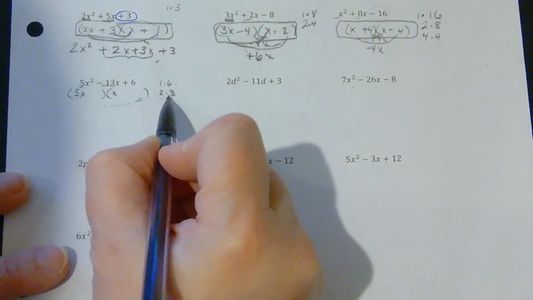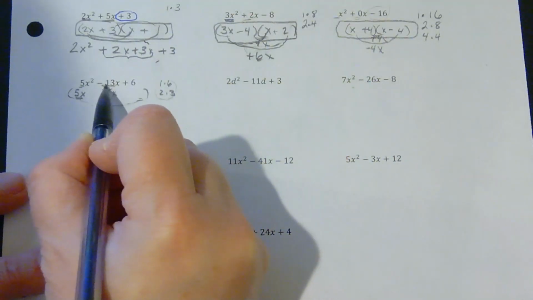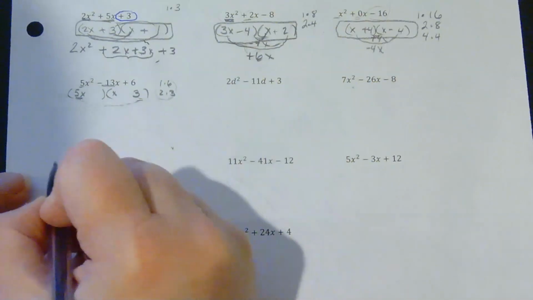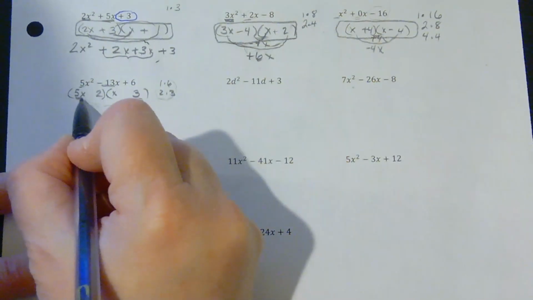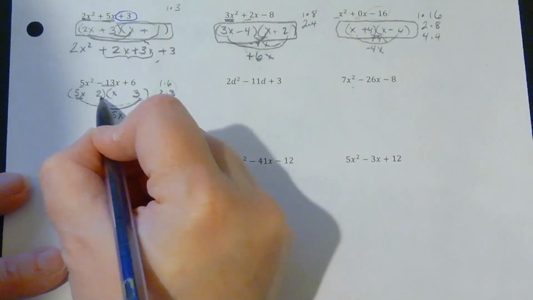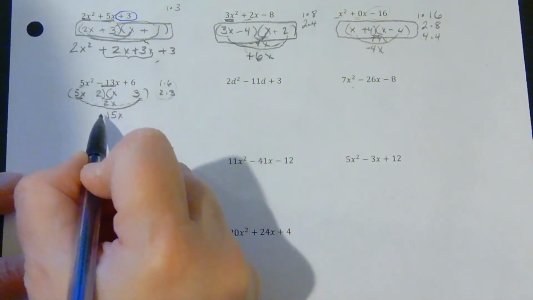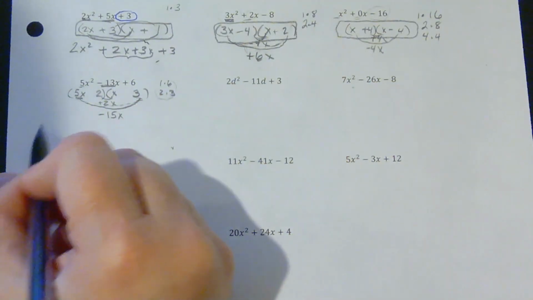And so what I notice here is I've got to take something times 5, and I want to get close to 13. So my first guess would be to put a 3 right here. And if I put a 3 in this spot, I would have to put a 2 in this spot. So let's watch what happens. This would be 15x, and this would be 2x. And I want to get negative 13.